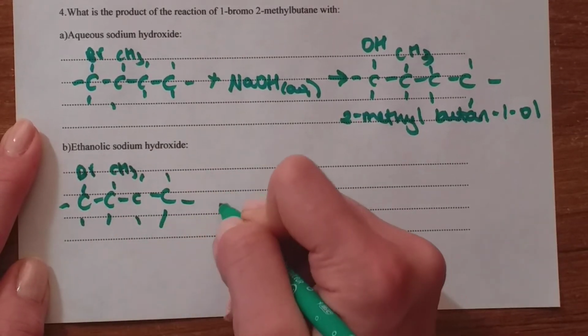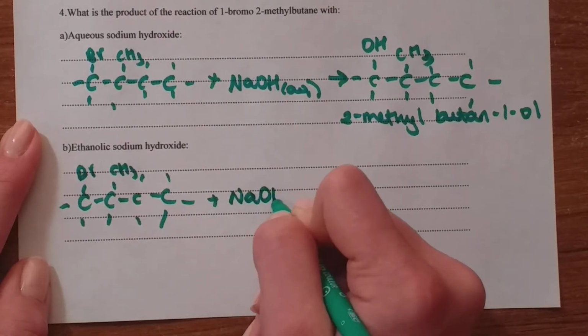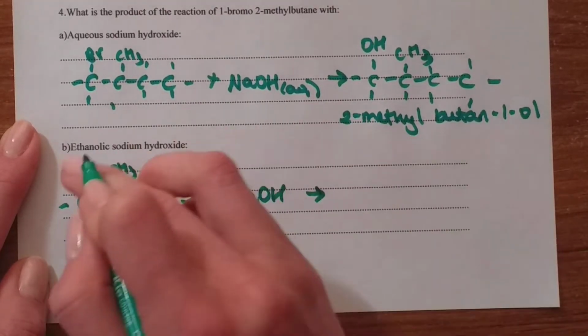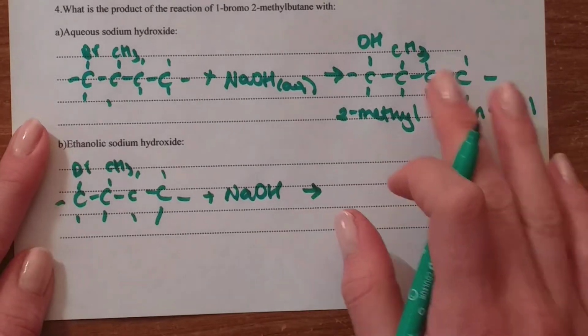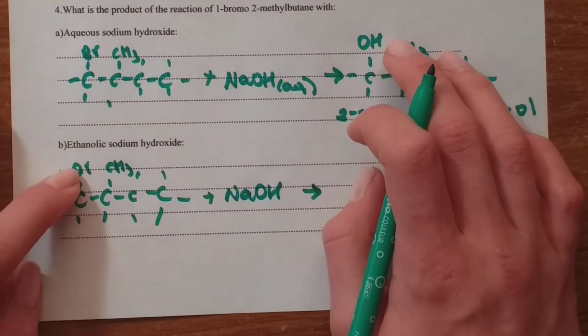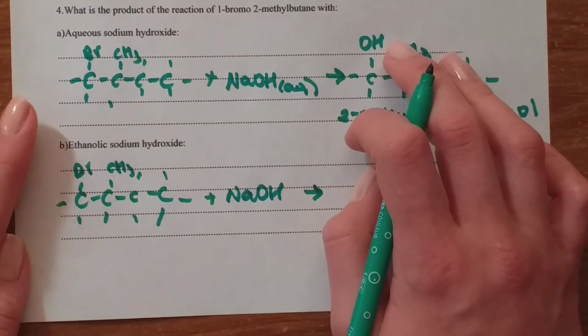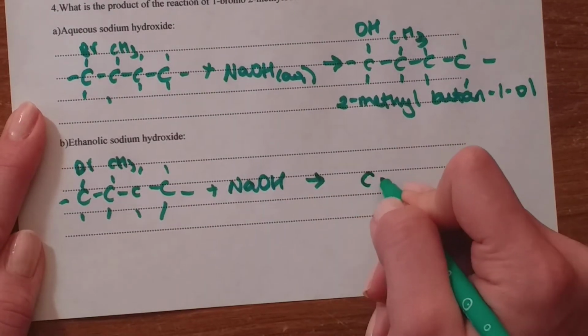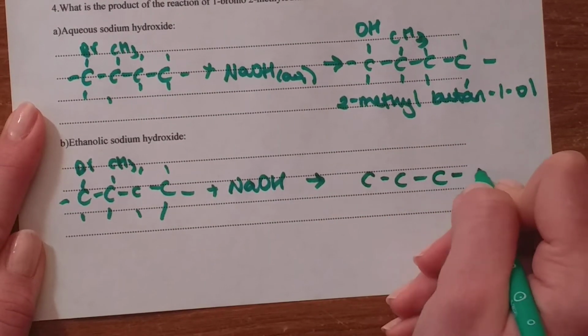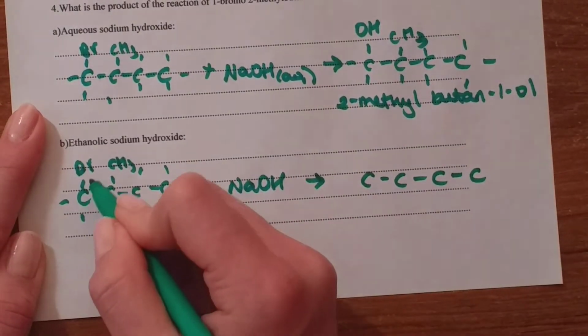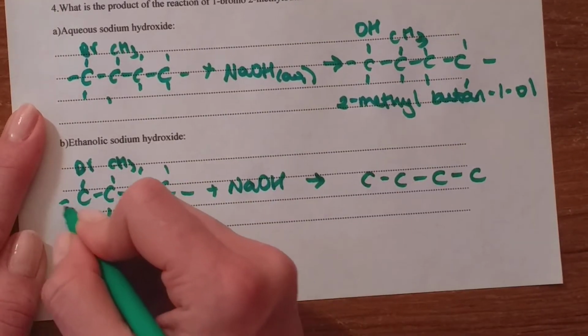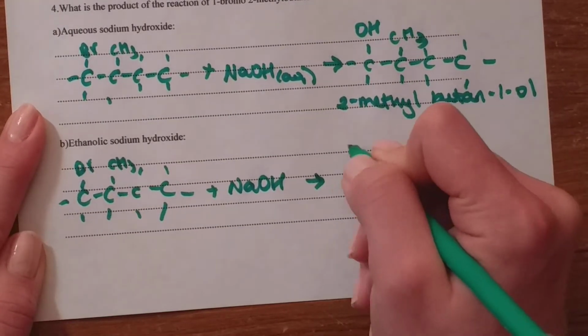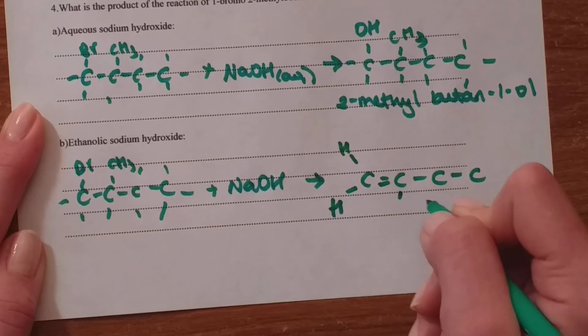1-bromo-2-methylbutane with the hydrogens. You add your NaOH again, but it's not aqueous, it's ethanolic. And instead of substituting our halogenoalkane, the halogenoalkane is completely removed. So you still have 4 carbons. However, if our bromine is removed, you only have 2 hydrogens left. That's why a double bond is created.